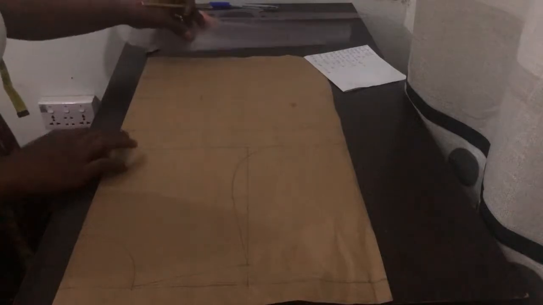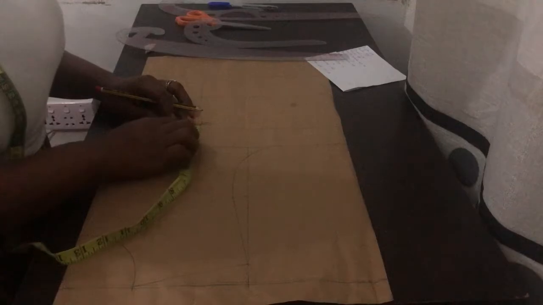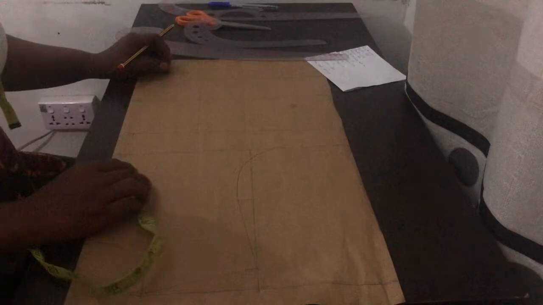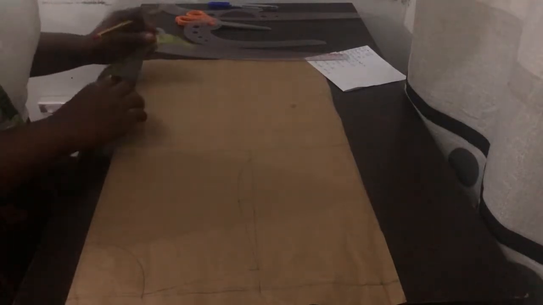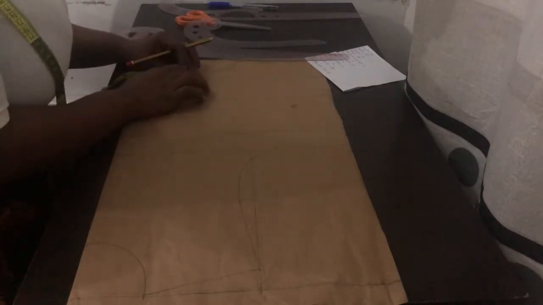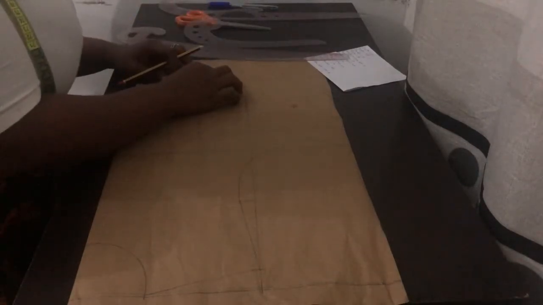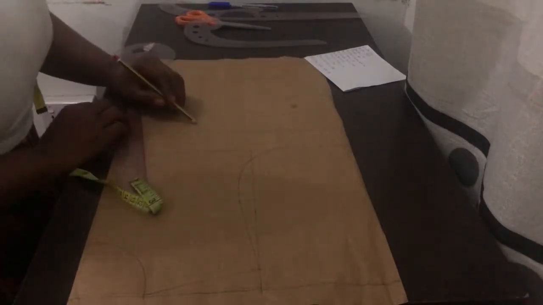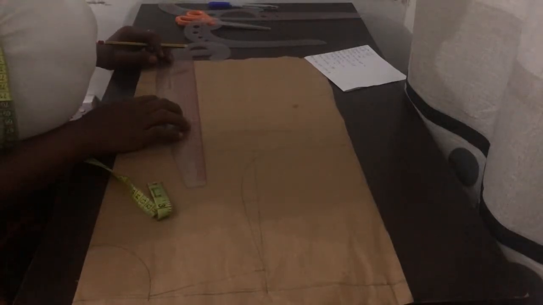After connecting this, you come down by 1 inch. We have to open the dart. Now let's open the dart. To open the dart, let's open the dart with half an inch. Then open the dart here, half an inch here also. Then we connect to this 1 inch that we marked here before the bust point. We connect it like this.